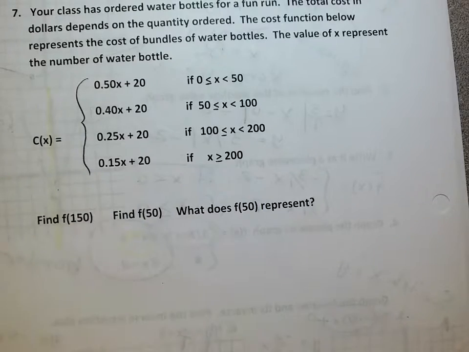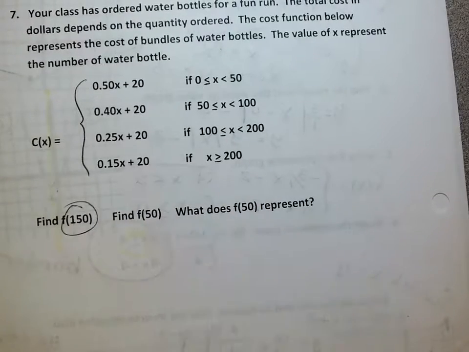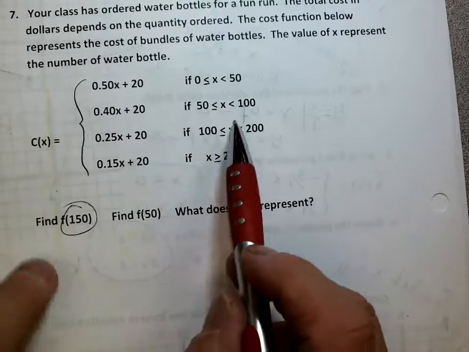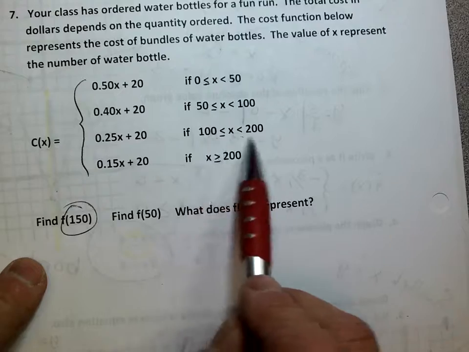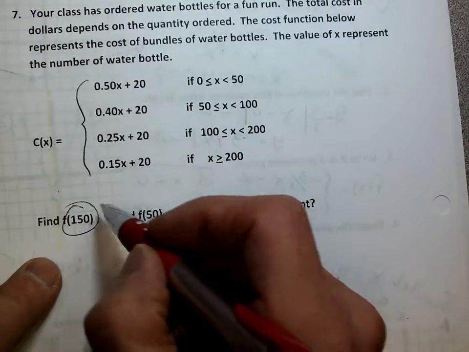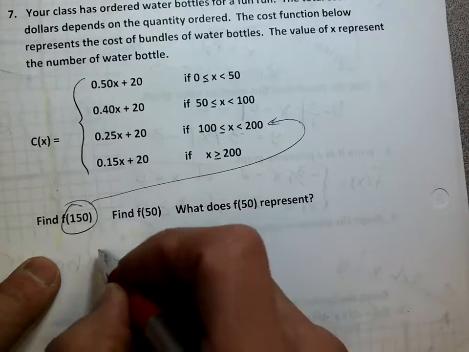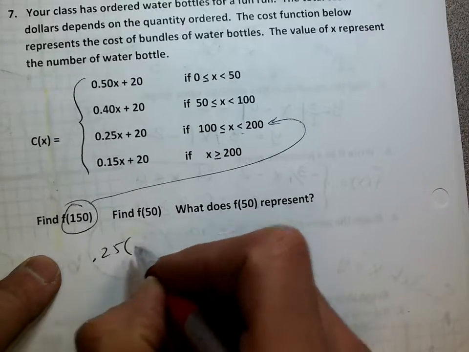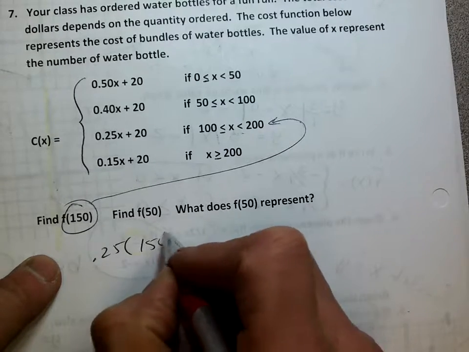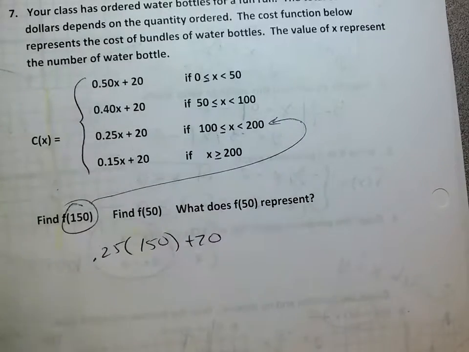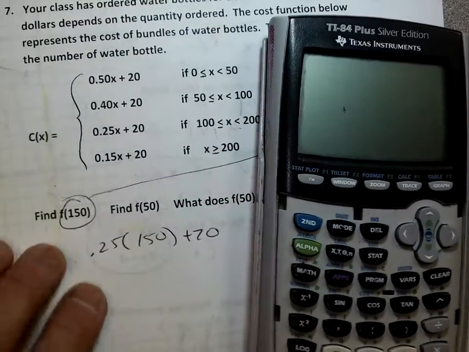So let's say f of 150. f of 150 is like ordering 150 bottles. So 150 would have to go in this one. Does that make sense? The 150 has got to go in there. So I'm going to go 0.25 times 150 plus 20. I'm going to use my calculator.